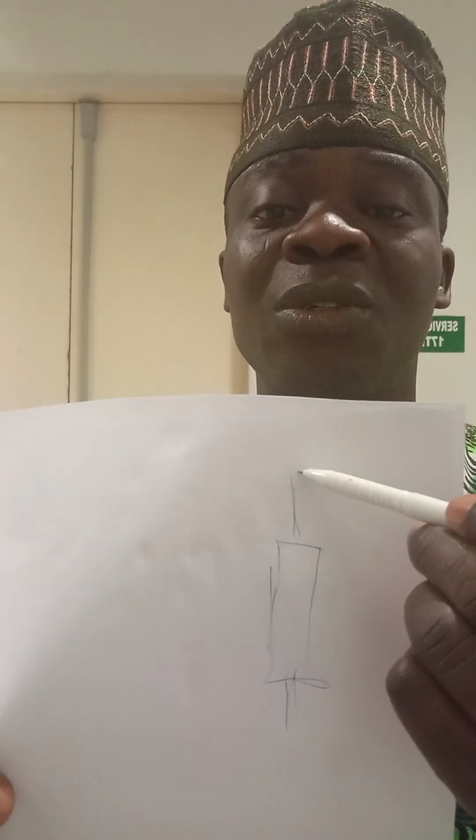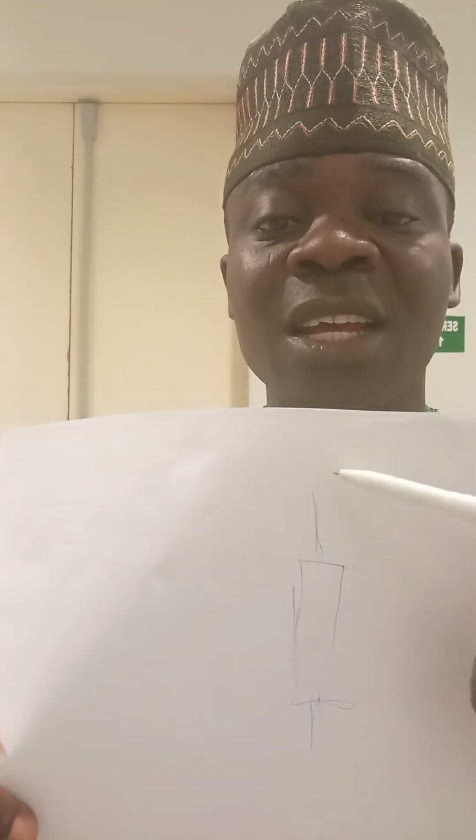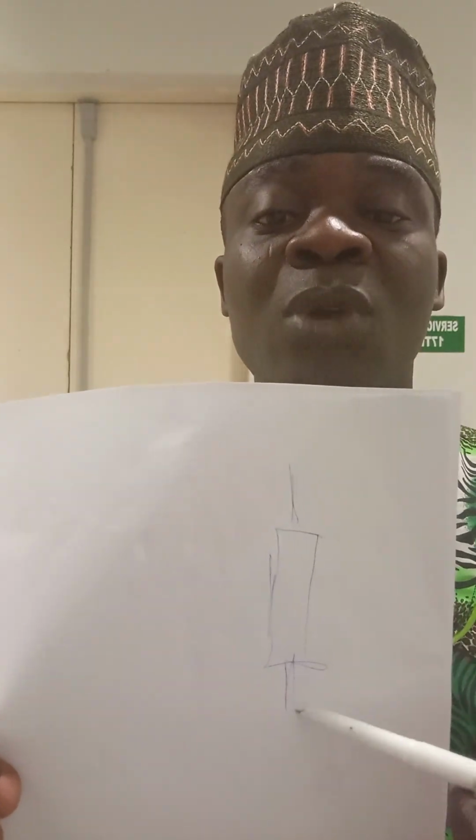I hope you can see it. That is a candle. We have the shadow. This is the body, and this is the higher shadow. This is the body, and this is the lower shadow. Are you getting me now? That is four segments. We have high, we have open, we have close, we have low. If it is a green candle, we have low. When the candle is formed, you can use color to identify it.